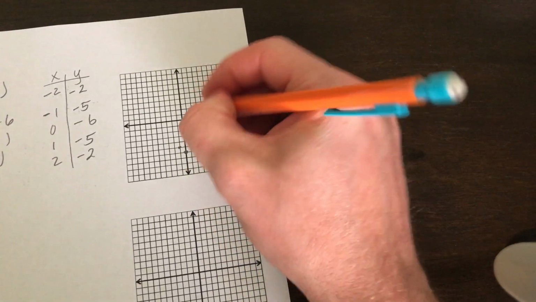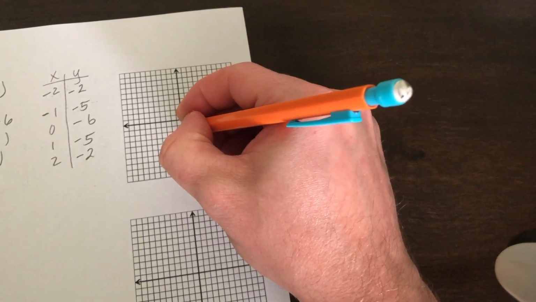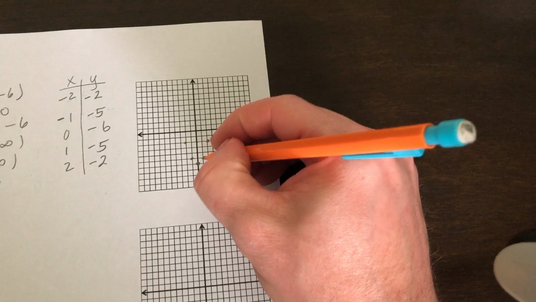Now it's important to know what these parent functions look like so you can graph this stuff easily, especially on your SAT. This does show up on your SAT.